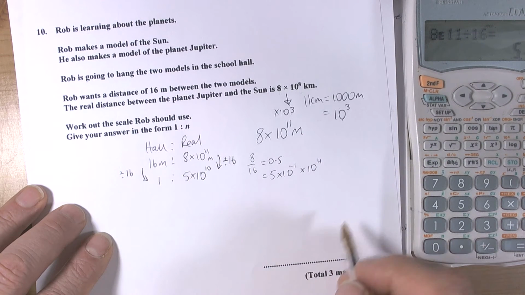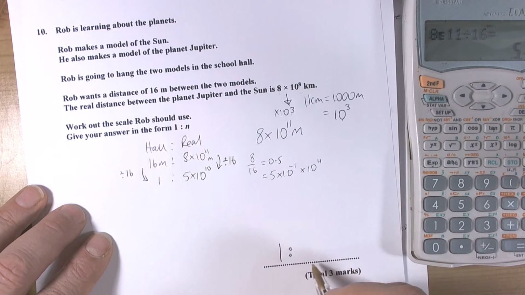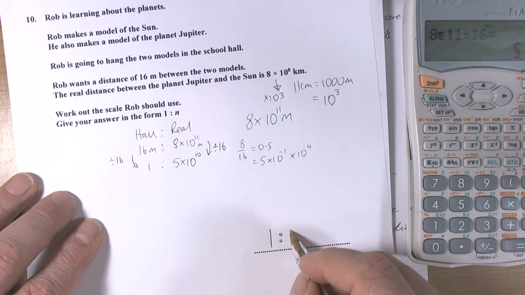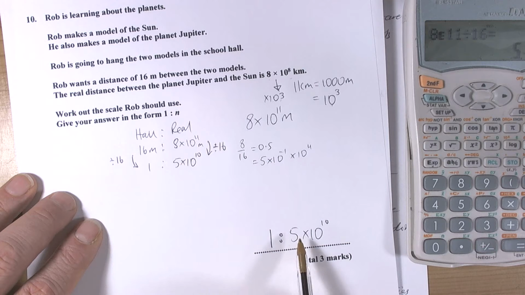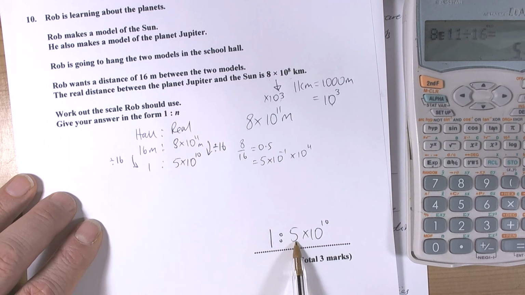So when it says give your answer in the form of 1 to n, then we write on our answer line 1 to 5 times 10 to the power of 10. So 10 to the power of 6 is million, 10 to the power of 9 is billion, so this will be 50 billion. So for every 1 centimetre in the model, it's worth 50 billion centimetres in real. Or for every 1 metre, it's worth 50 billion metres in real. You know, whichever way you like to think about it.